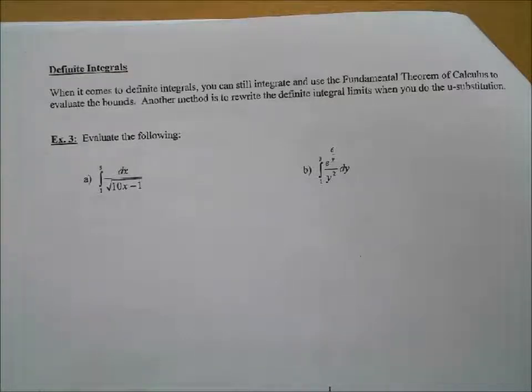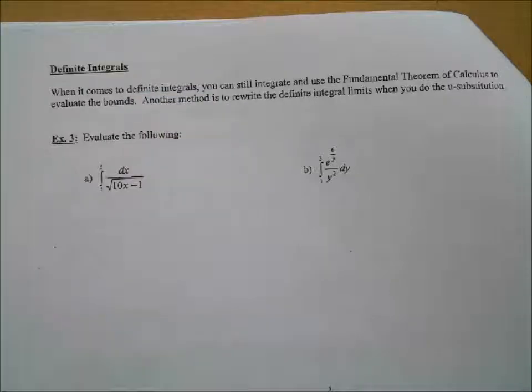When it comes to definite integrals, you can still integrate and use the fundamental theorem of calculus to evaluate the bounds. Another method is to rewrite the definite integral limits when you do the U substitution. I'll show you both of these ways. Essentially, there are two different strategies to take.